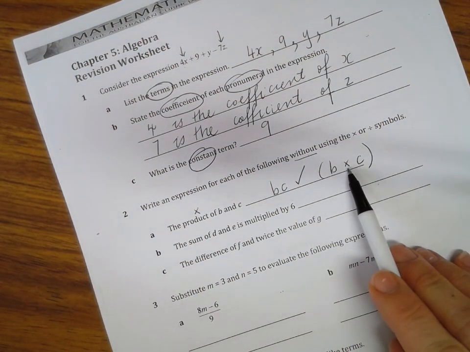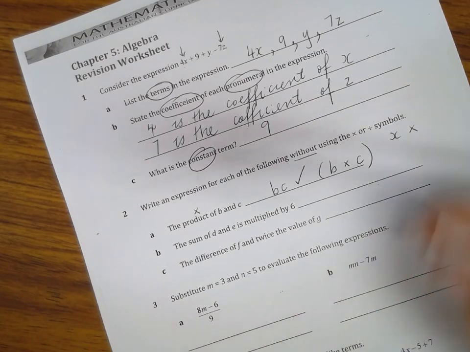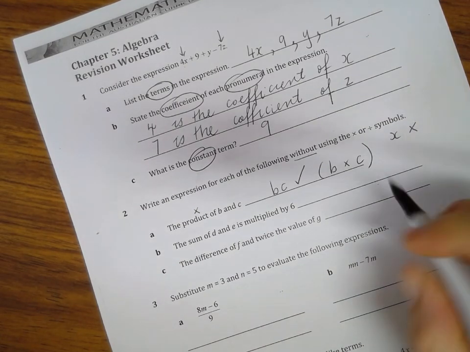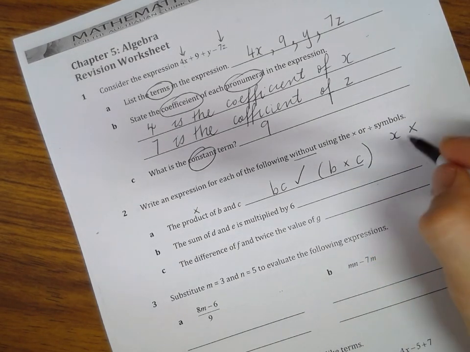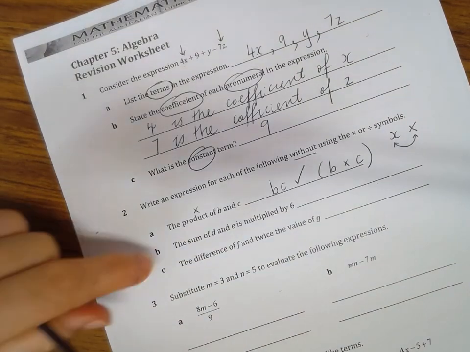The reason we don't use the multiply sign in algebra is that often it could get mixed up with an x. So in maths we just leave out the multiply sign so we don't get mixed up in our workings, and we just write it without the sign.